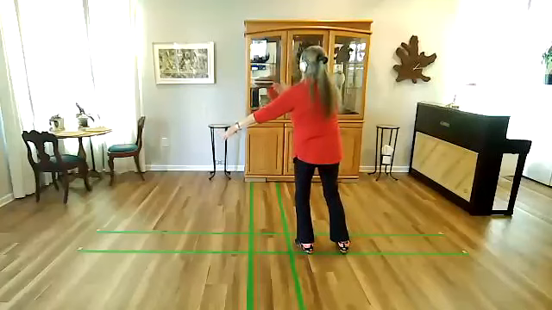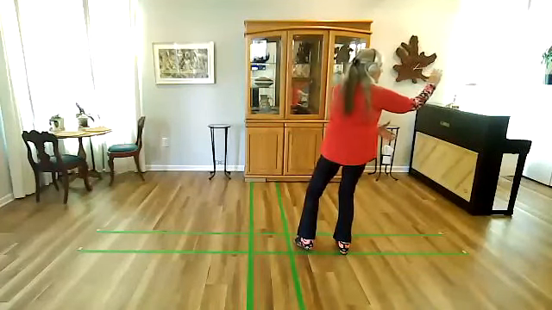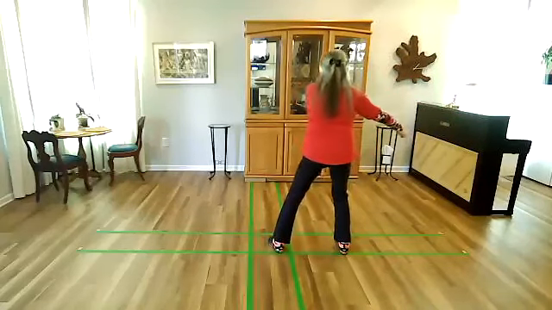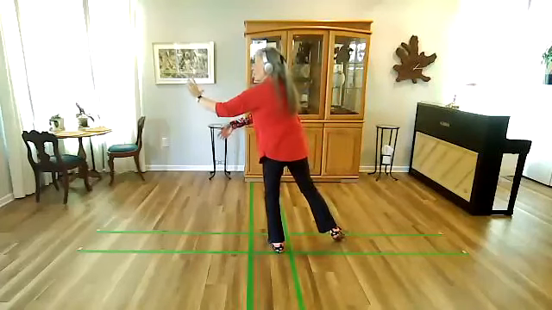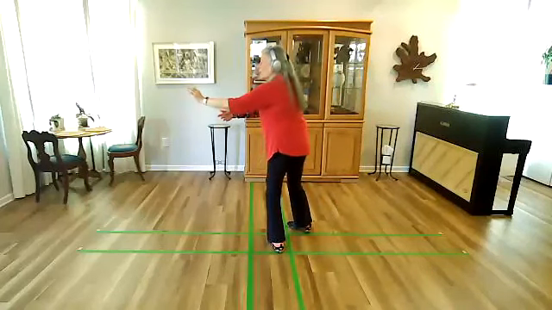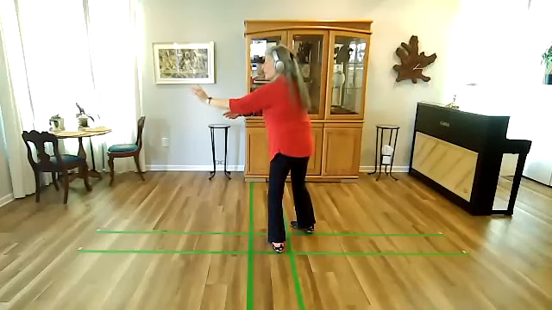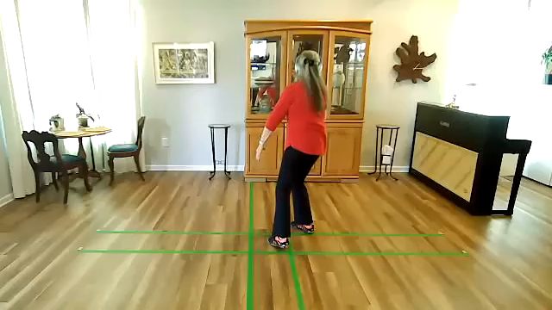Step in, arms traveling to the right, turning to the right. Arms traveling to the left. This is number 3. Turning to the left, and we're going to make that turn. Arms at the side, step, right? Make that turn. And shifting our weight, arms come up, other arm goes down, arms traveling to the right.